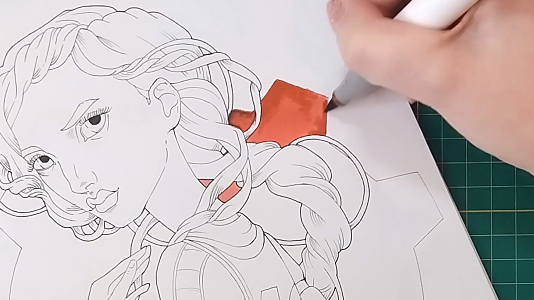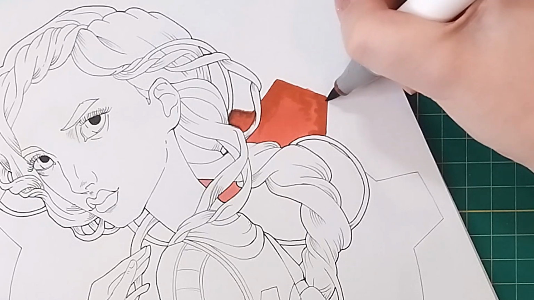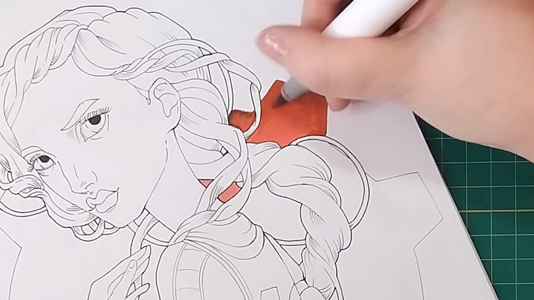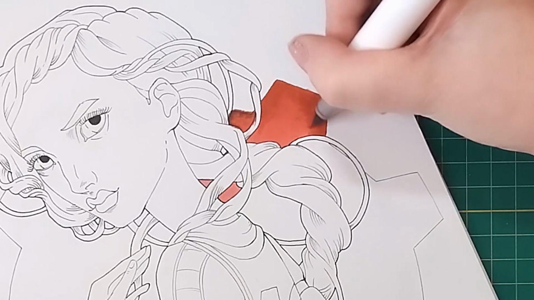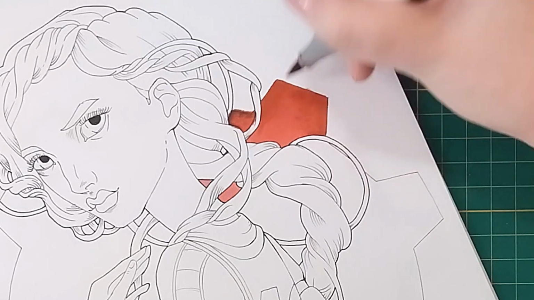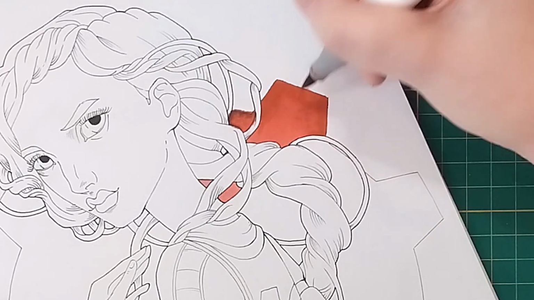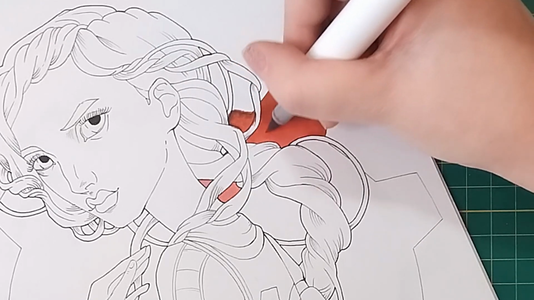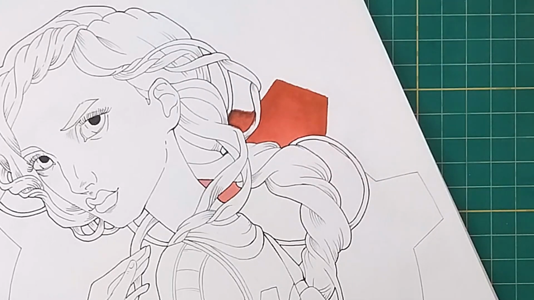We want a lot of texture to be coming through here. Maybe stay away from the very edges with our blending. That's working a little bit better.